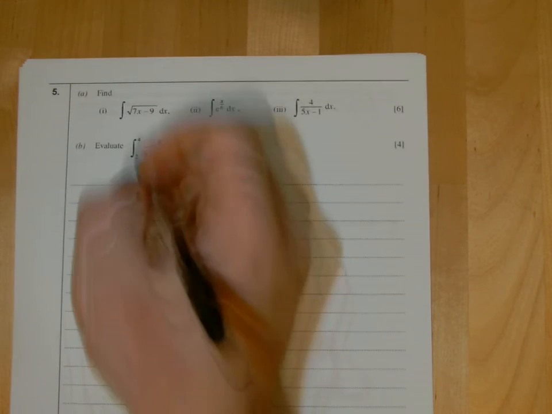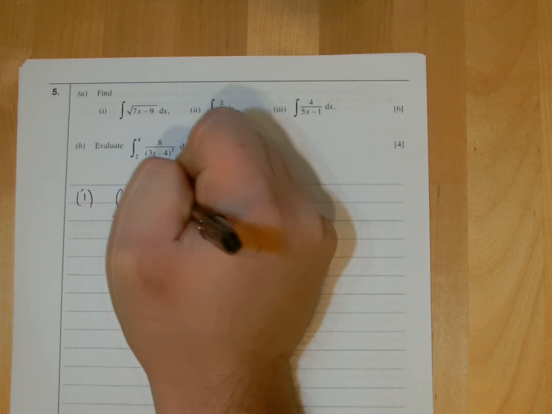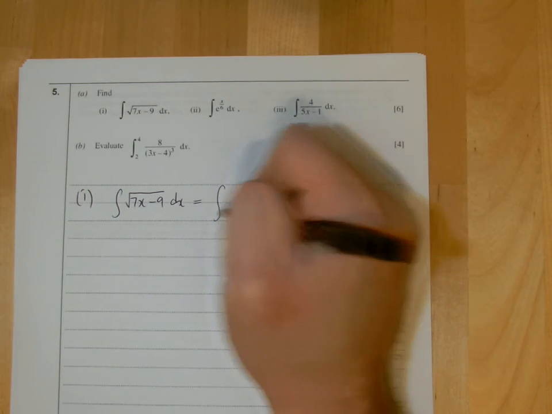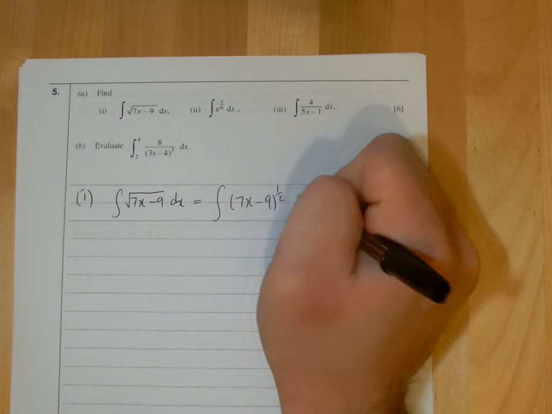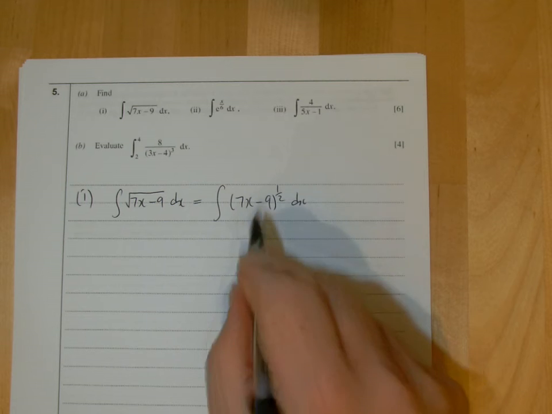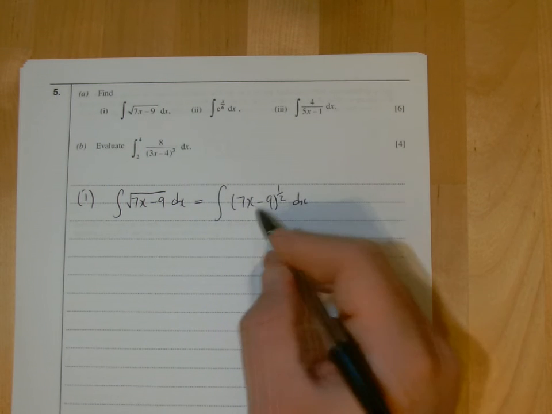Okay, so we're going to integrate here. So with the first one, you just need to appreciate that you've got a square root. So when you've got a square root, you need to write it as a power half. Okay, so we've got a function of a function here, haven't we? Because the outside function is square rooting the inside function of 7x minus 9. So a function of square root acting on this.